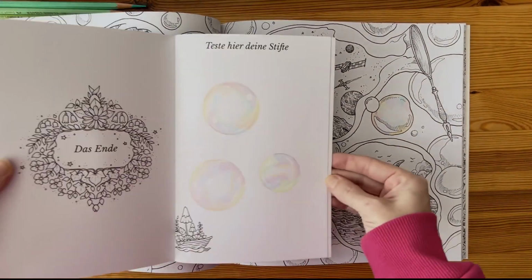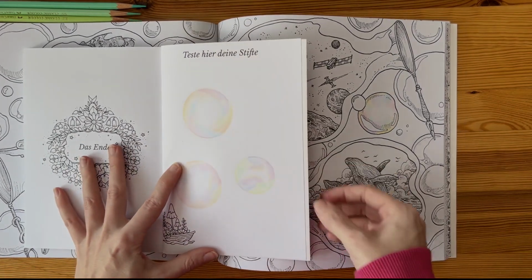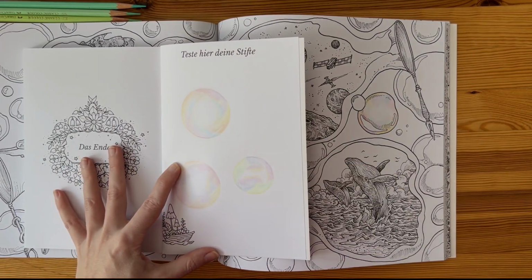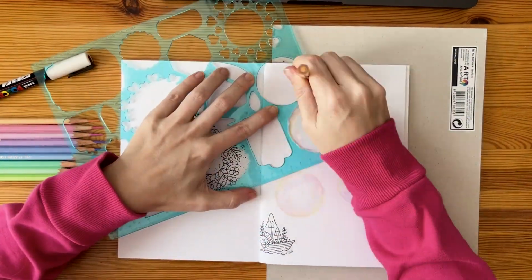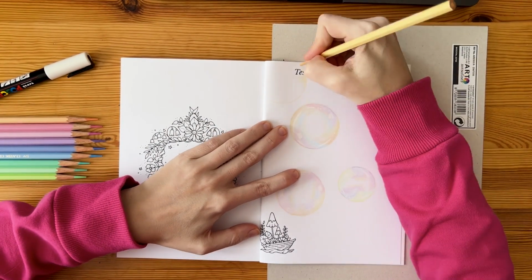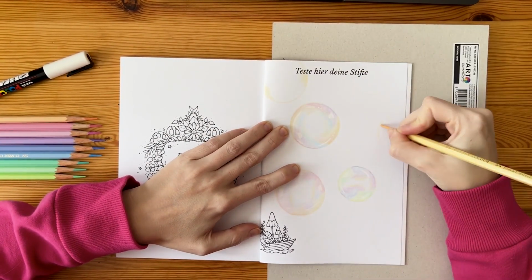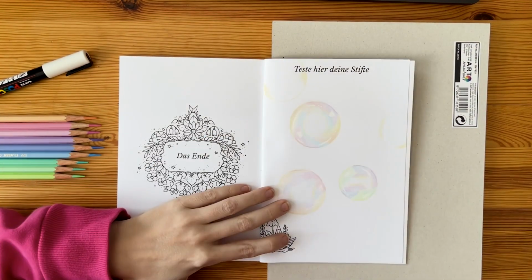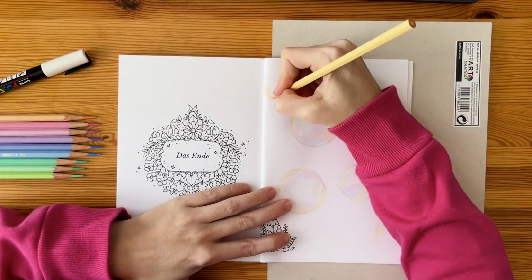I couldn't be satisfied with just the 3 soap bubbles in Small Victories. So I added more that aren't completely on the page, which makes it more interesting. Here too, I used different color combinations.